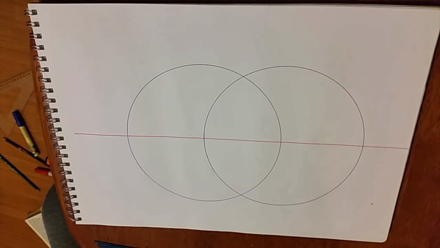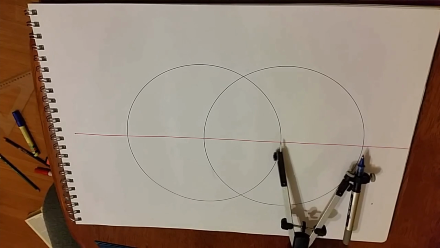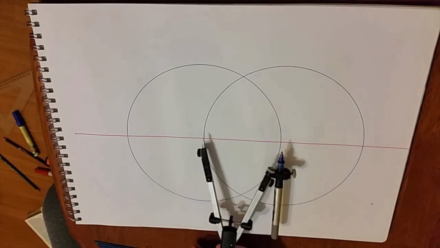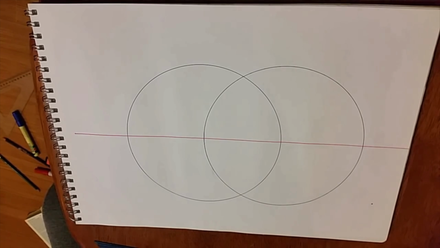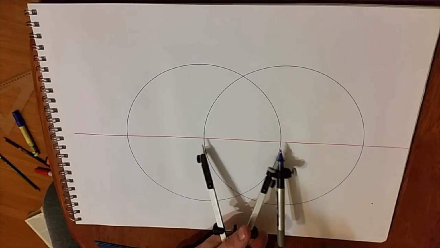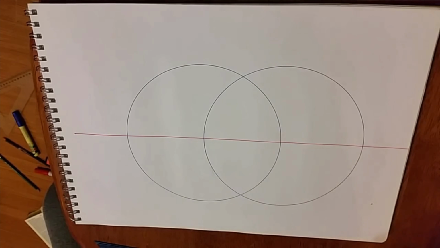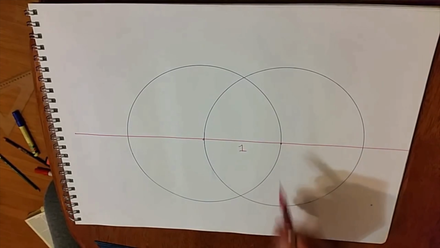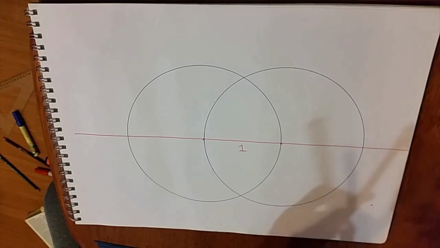So now we have a Vesica Pisces. The radius of the circles is exactly the same. So you can see, let's call the radius of the circle, or the distance between compass points, 1. So this is 1. This is 1.